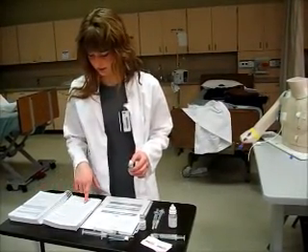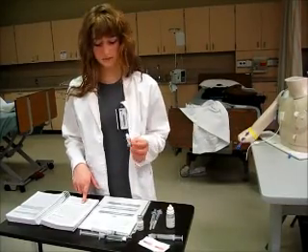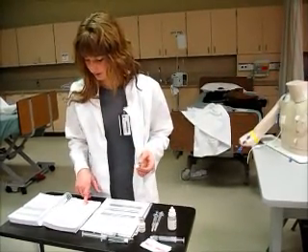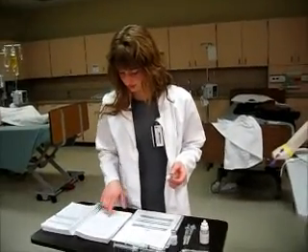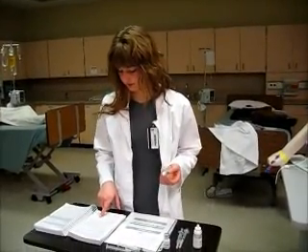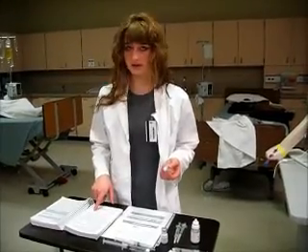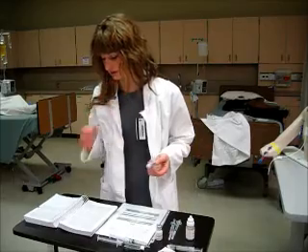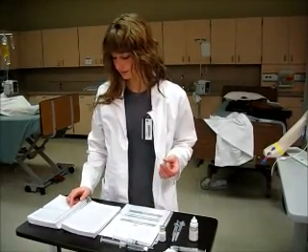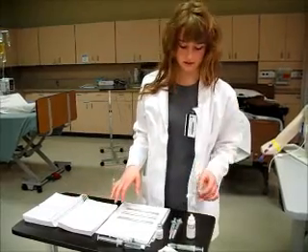I've also looked up compatibility, and it is compatible with normal saline. The rate, I've also looked up the rate. It can be given over 2 to 3 minutes, IV bolus. And also the antidote for Dilaudid is Narcan, so I want to make sure I have that on hand if I need to use it.